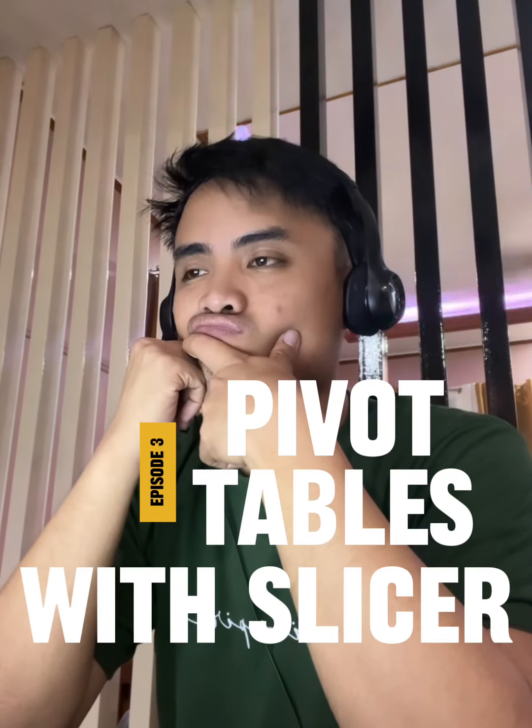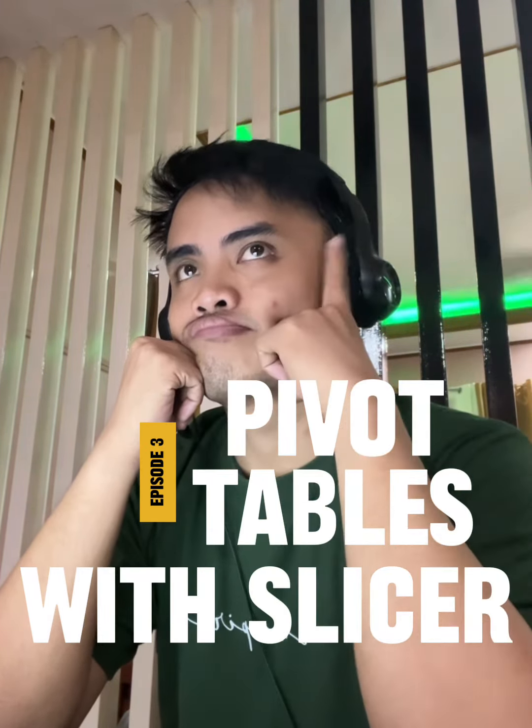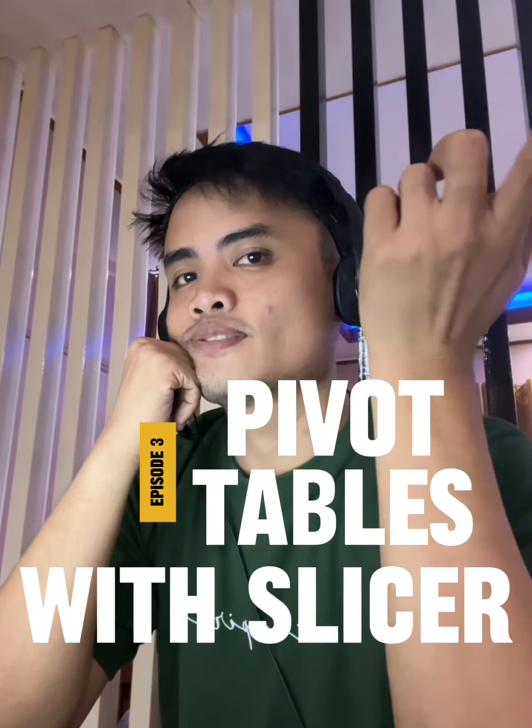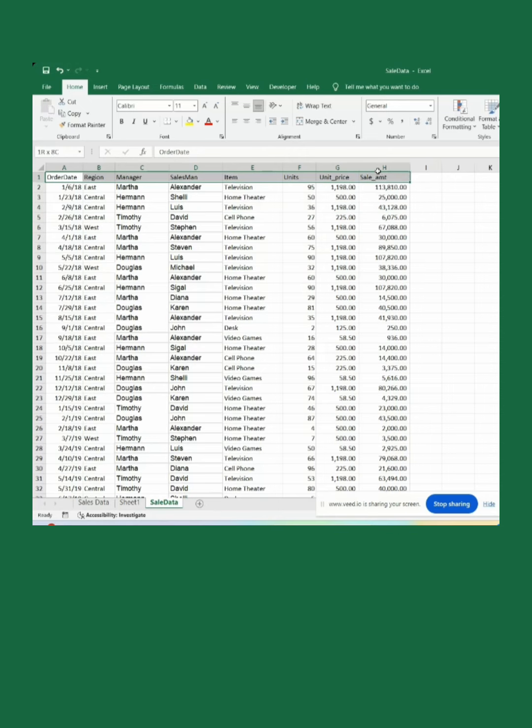Alright, since someone asked, the pivot table tutorial. And I was like, okay, but not just a pivot, but multiple pivots with a slicer. So tara, let's do this. We have sample data here and we want to create two pivot tables to analyze the data. Then we'll use a single slicer to filter both pivot tables at once.